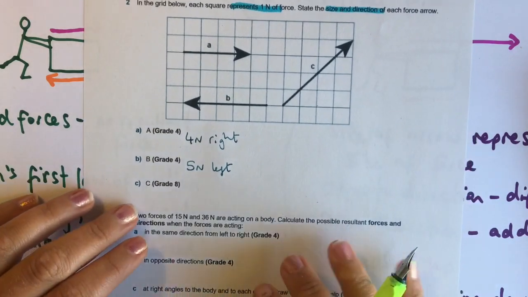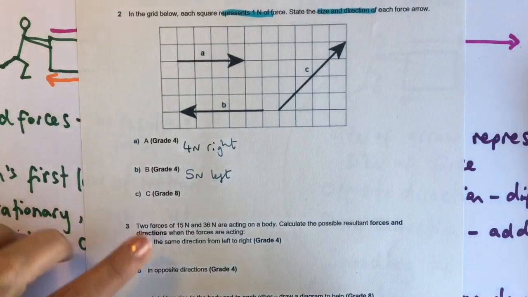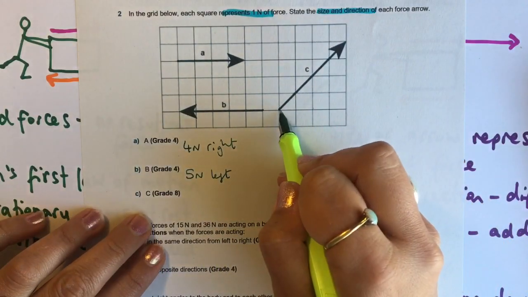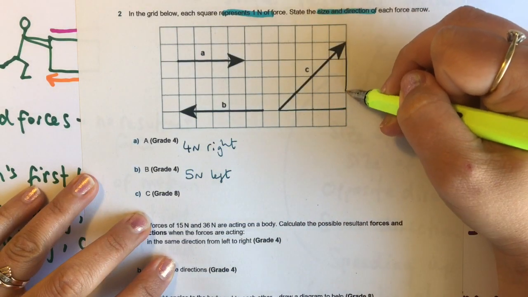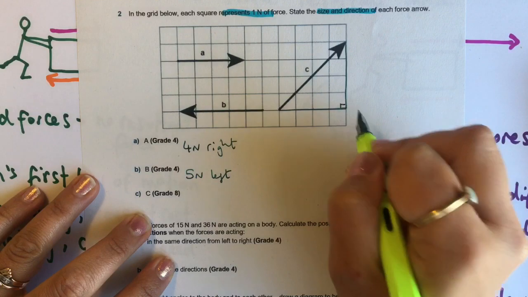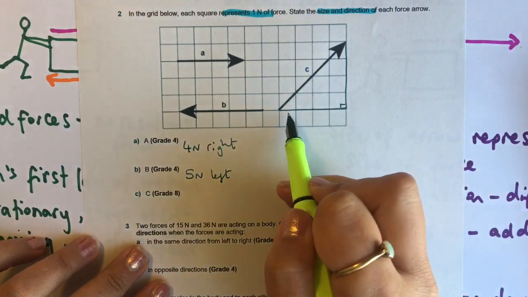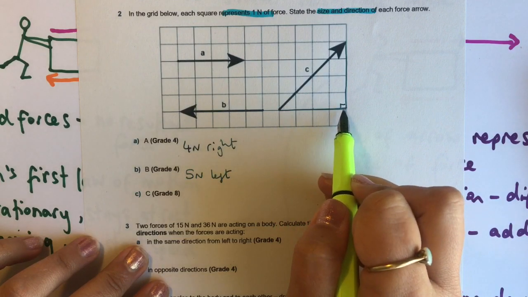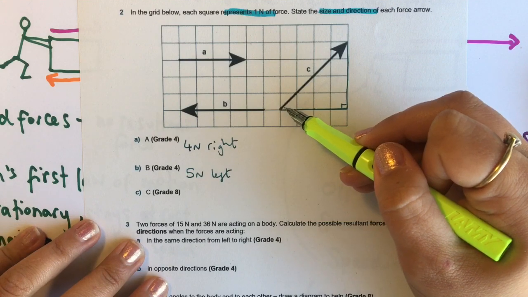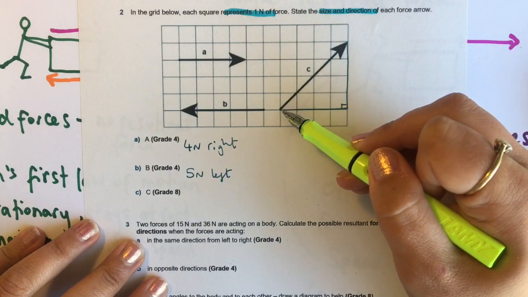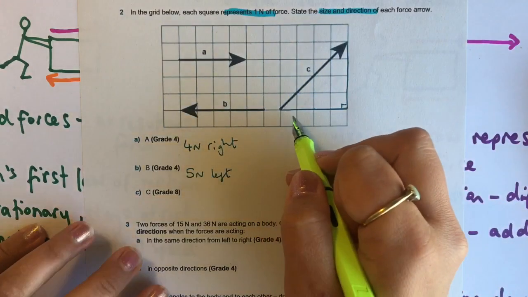And for C, we can just use a bit of maths. We could imagine this to be like a triangle, which we've done in maths, and it is a right angled triangle. So we can use Pythagoras for this. So we've got 1, 2, 3, 4 squares. Remember that Pythagoras is that the square of the hypotenuse is equal to the sum of the squares of the other two sides.